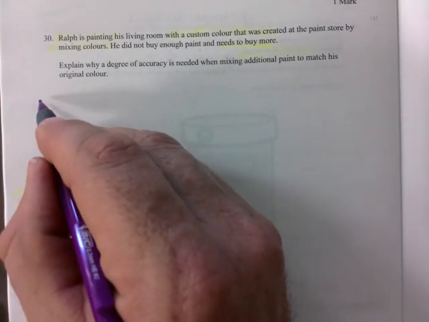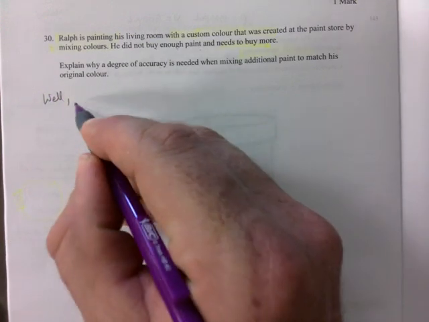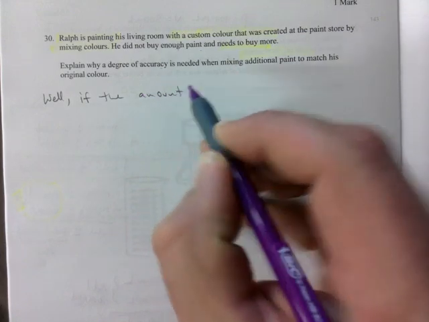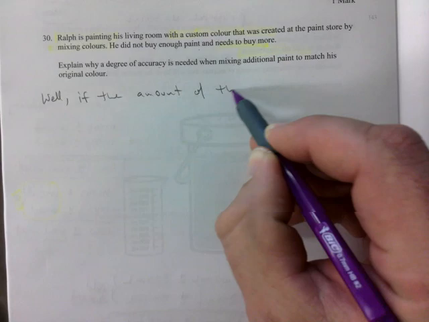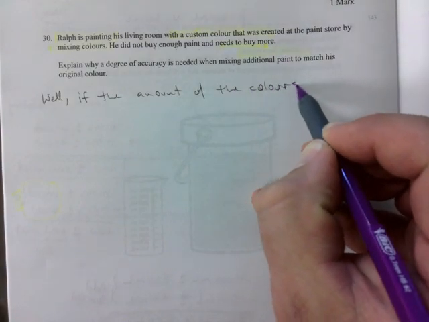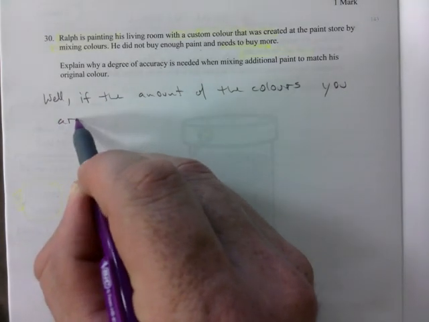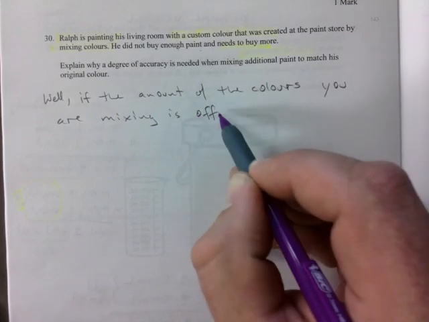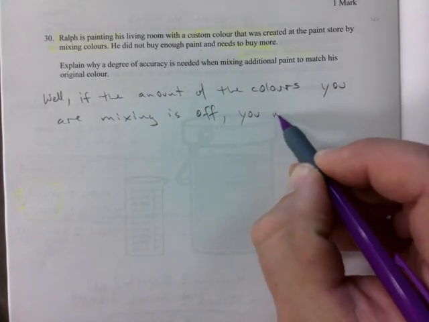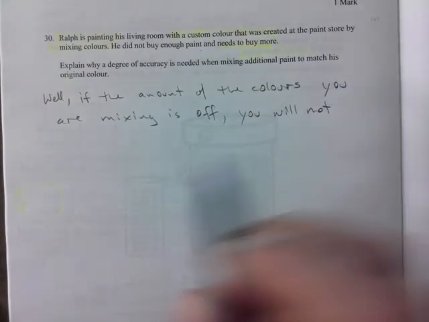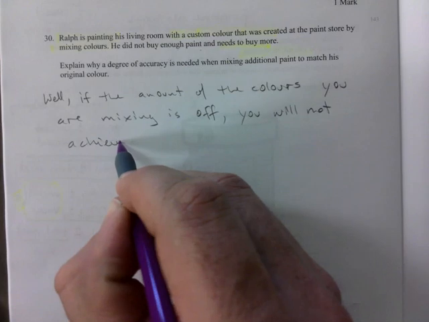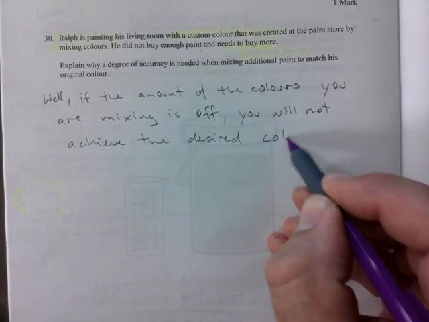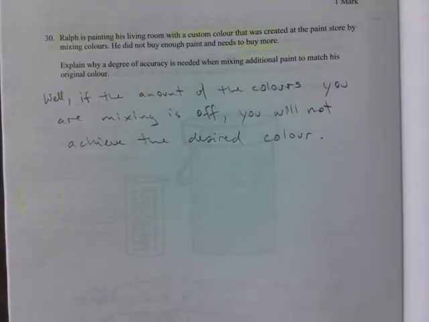I would maybe say, well, if the amount of the colors you are mixing is off, you will not achieve the desired color. That's pretty much it.